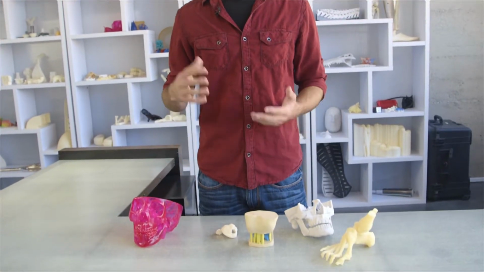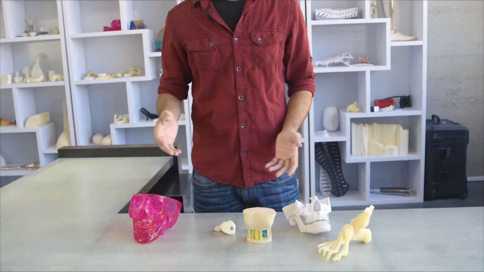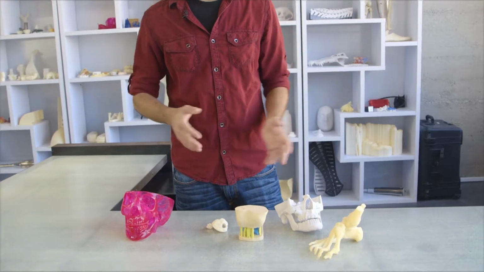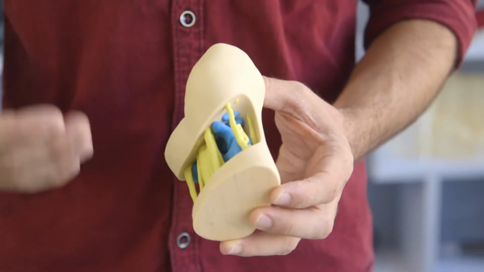One of the groups we have here at 3D Systems is a division called Medical Modeling. And this is a division that specializes in basically helping doctors with their procedures. They go through a variety of different areas and different medical devices and procedures. It's an example of a torn tendon.